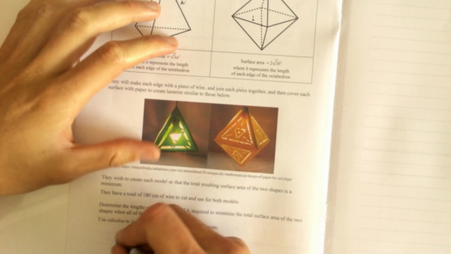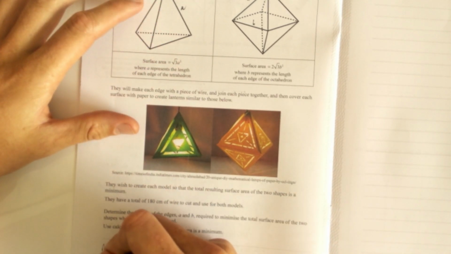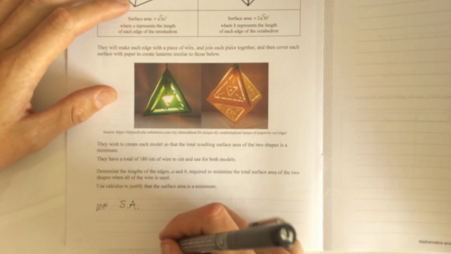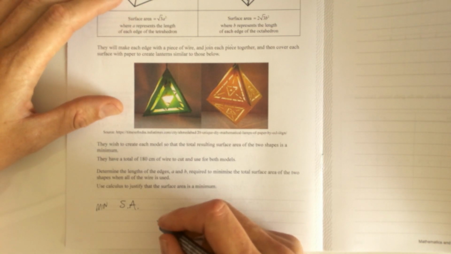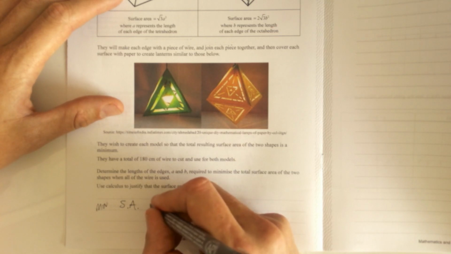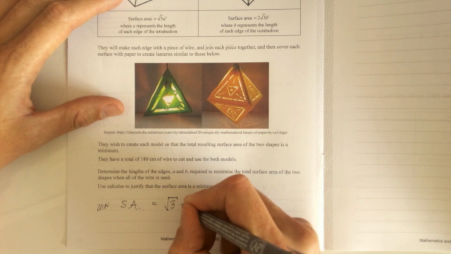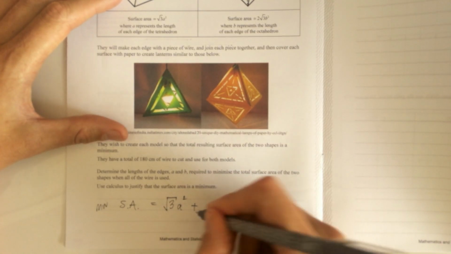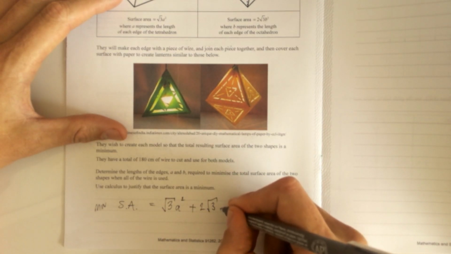Minimum surface area, SA, and we want to minimize surface area. Okay, so which is equal to square root 3 a squared plus 2 square root 3 b squared. We want to minimize that.